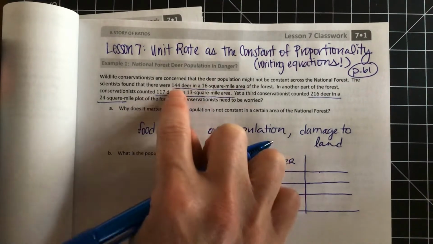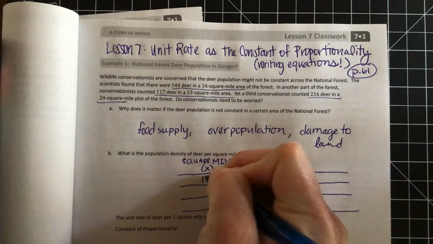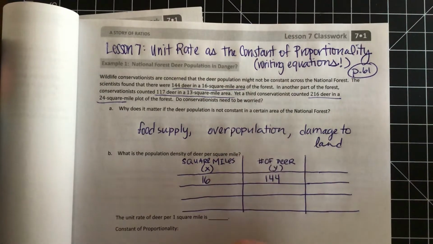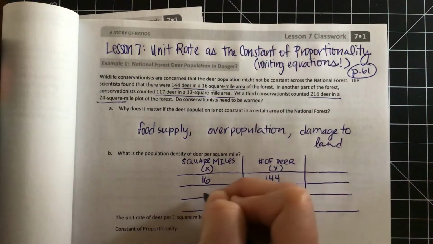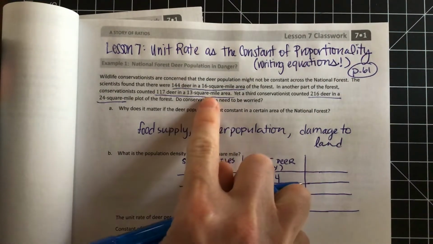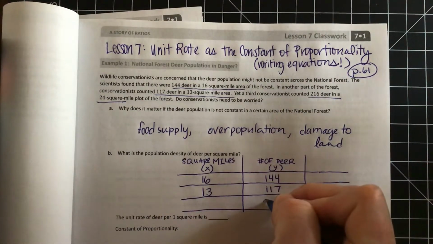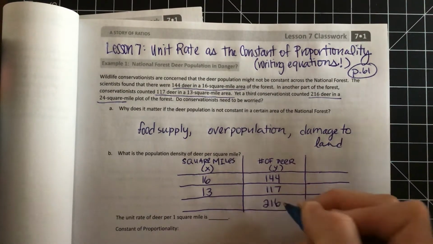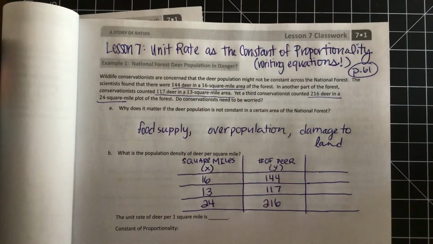We have 144 deer in a 16 square mile area. We have 117 deer in a 13 square mile area, and I'm just getting this information from up here. And we have 216 deer in a 24 square mile plot of forest.